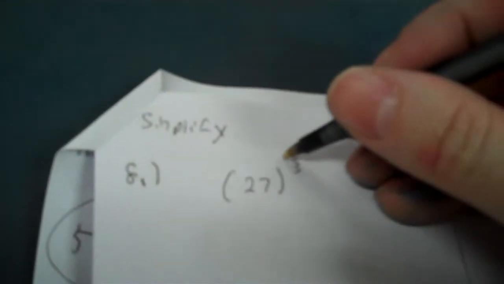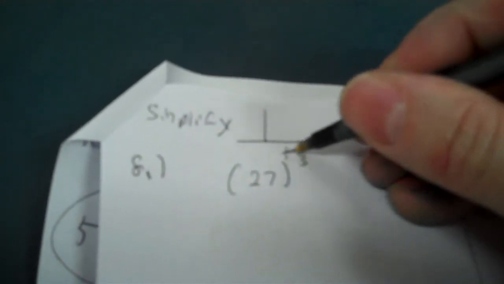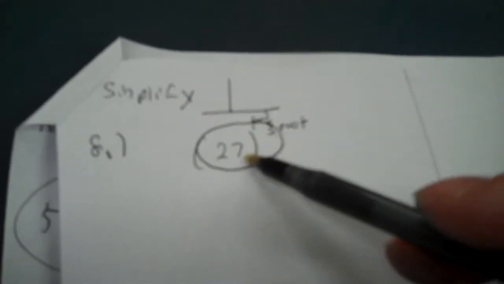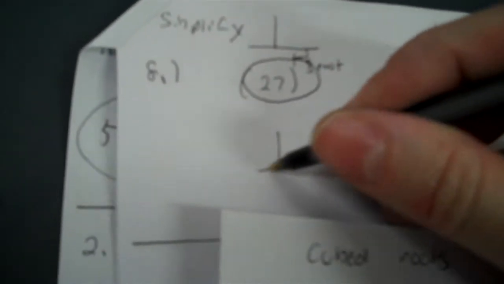Number 8, simplify. Okay, now ready to simplify a negative exponent. First off, you put a 1 over it. Now remember the rule with a fraction. We look at that 3 and the 27. This is a radical. The 3 is a root. Okay, so I look up the cube root of 27. And I see that's 3. So I have 1 over 3.